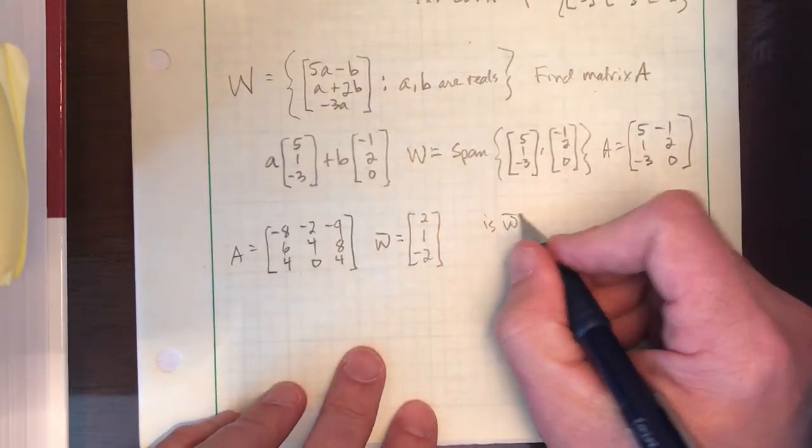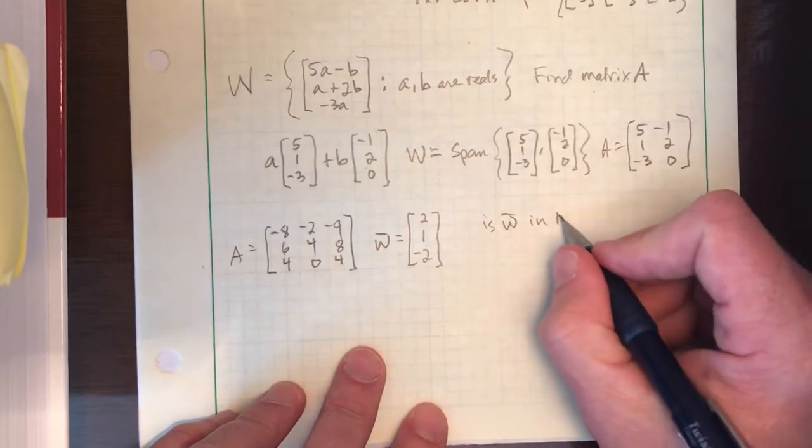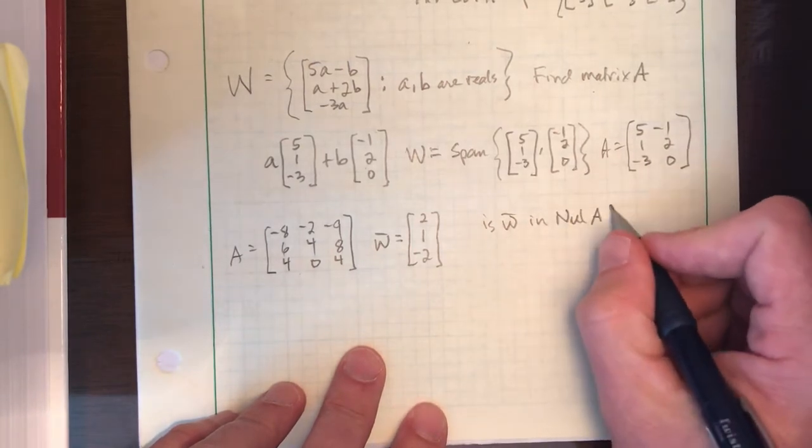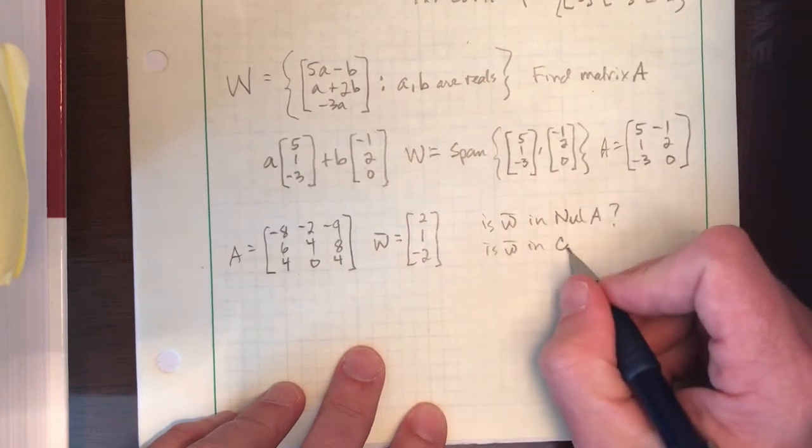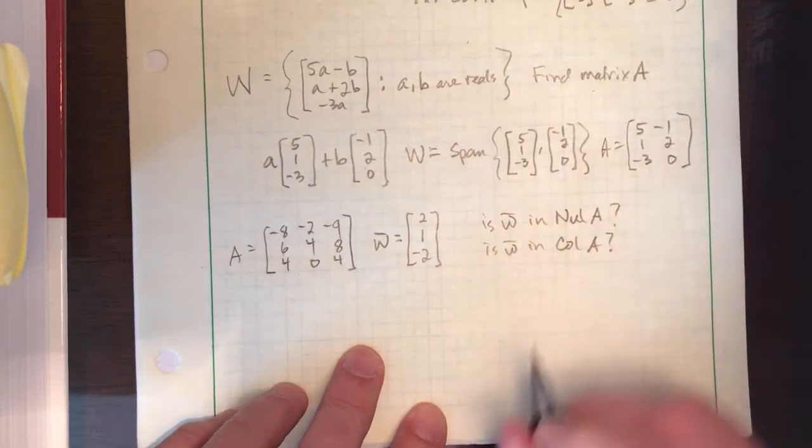Is W in the null space of A? And is W in the column space of A?